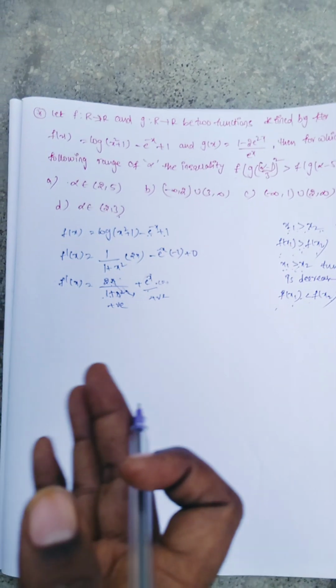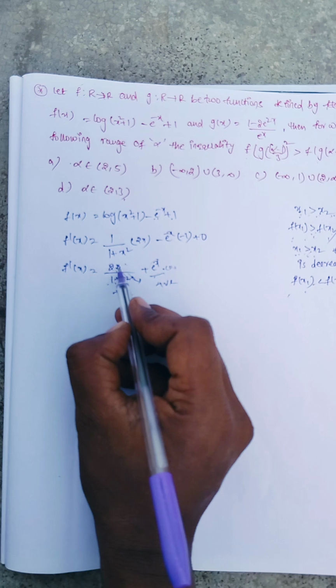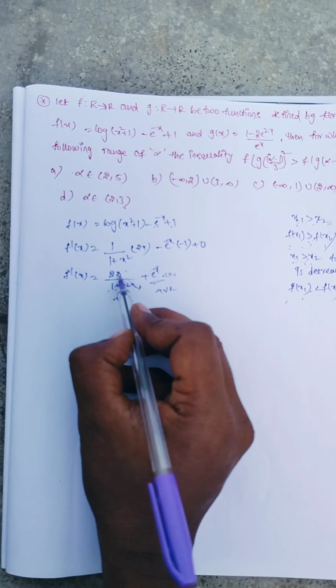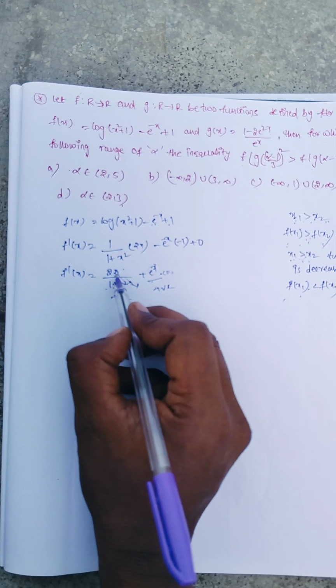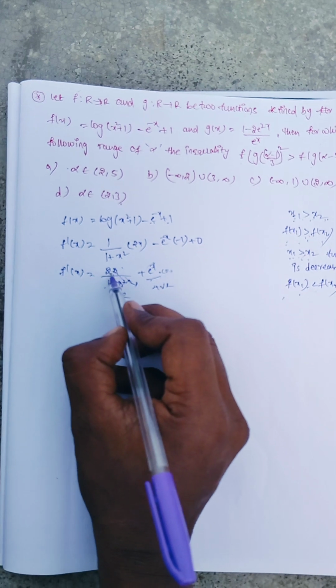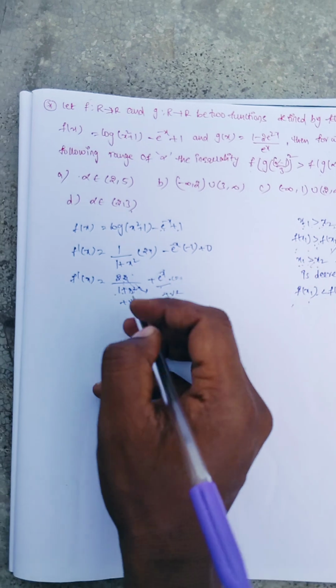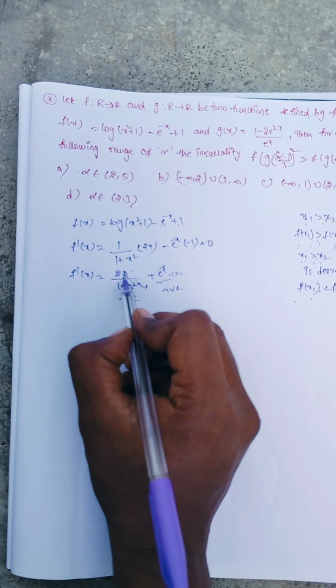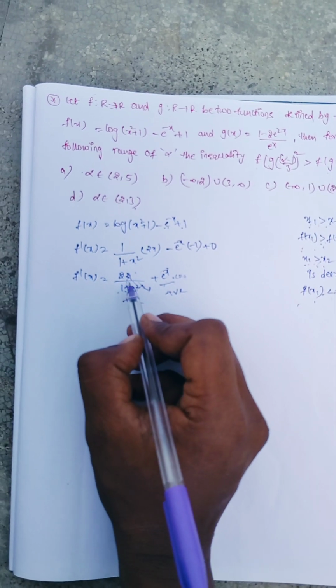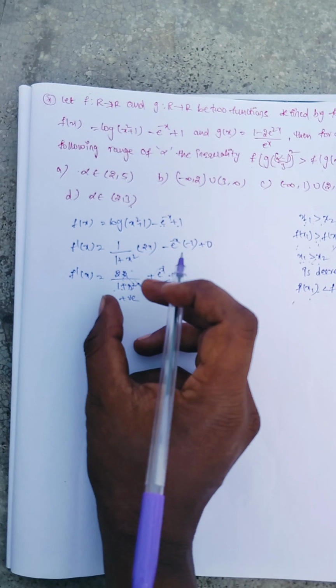In place of x equals 1, we get 2 by 1 plus 1, which is 2 by 2, that is 1. Here, for example, substituting 2, this value is minimum between 0 and 1.